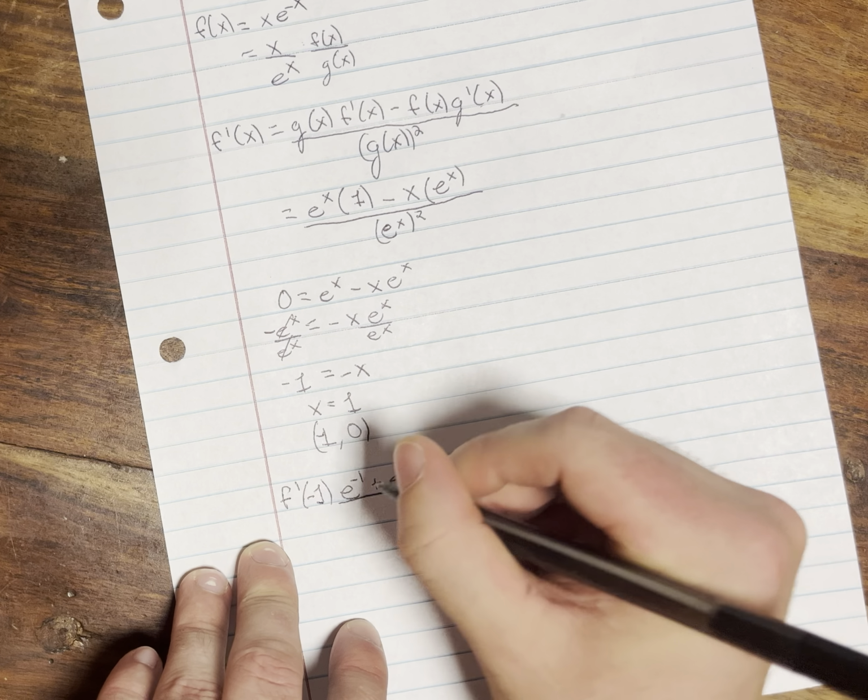And with this, I'm going to get negative 2e to the fourth, no, negative 1 e squared, there we go, all over e to the fourth. And that's what I was getting the fourth from.